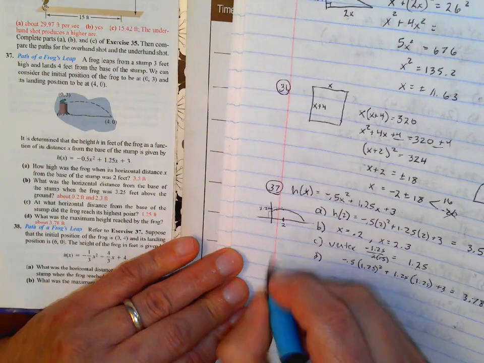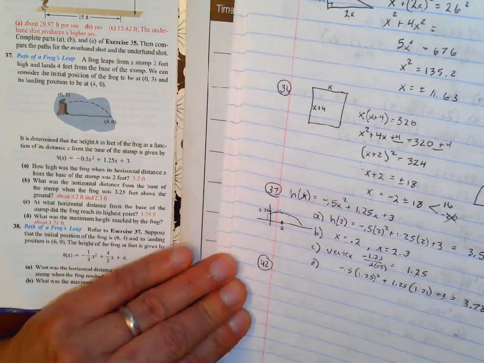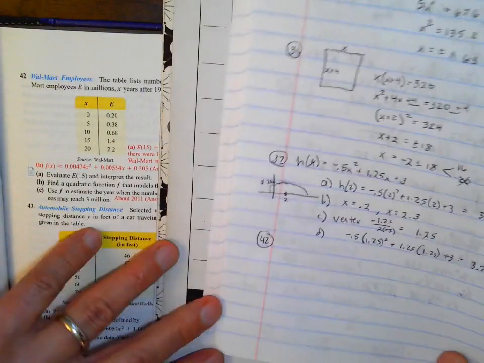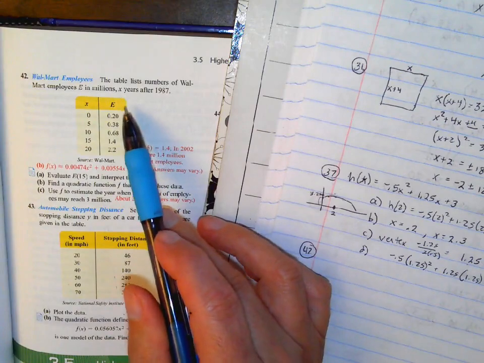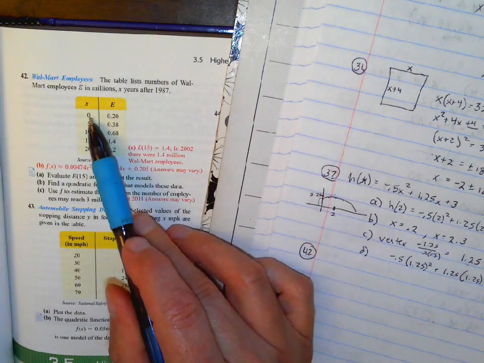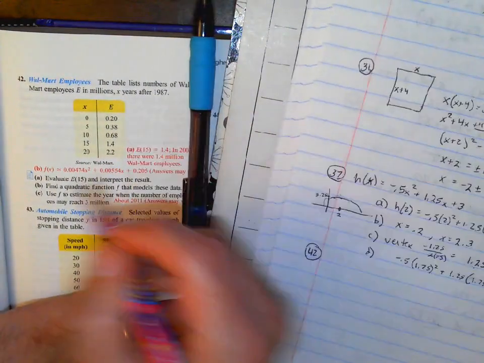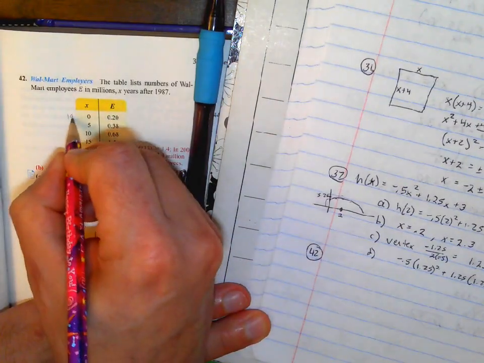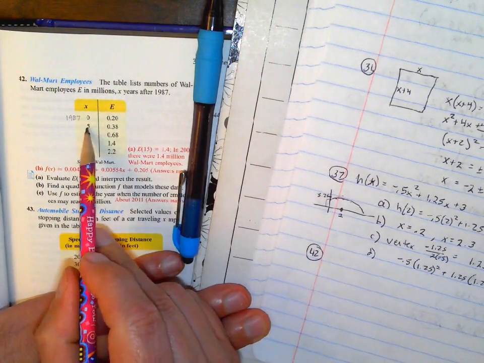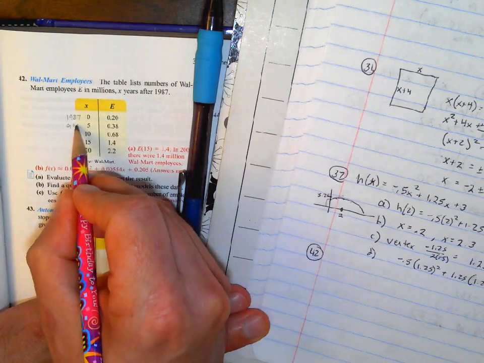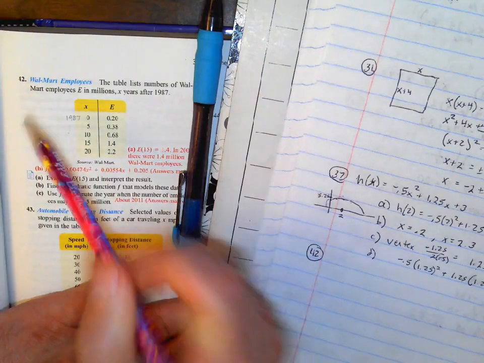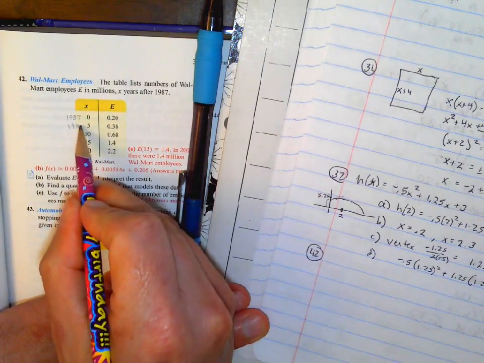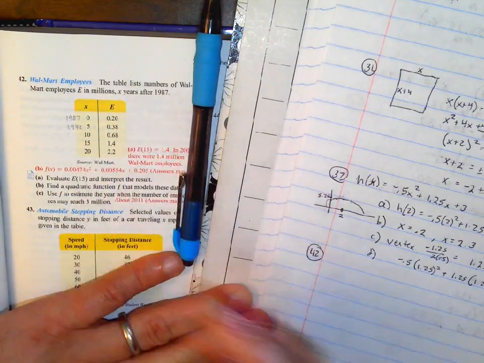Last one was number 42. Okay, so this is one where you're going to use Desmos and type in the table. This is the number of Walmart employees in millions, since 1987. So this is year 1987, and then 5 years later would be 1992, and 10 years later would be 97, etc.